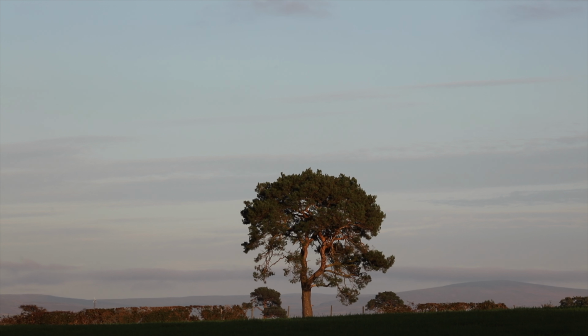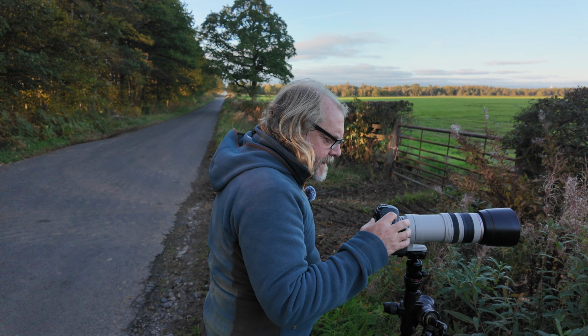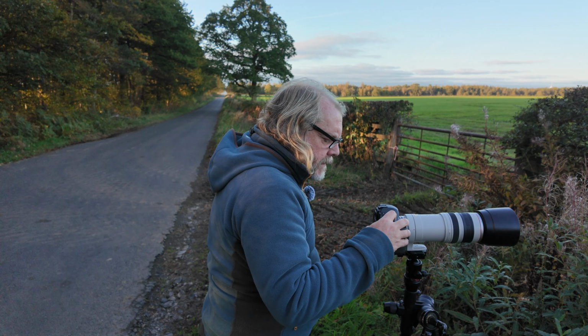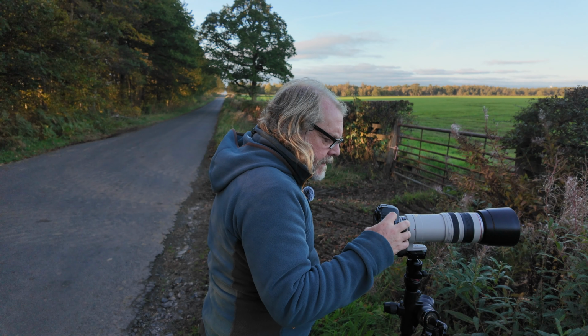Although it's level, the hill's not level. I want it 10 seconds again, I think. Drive.